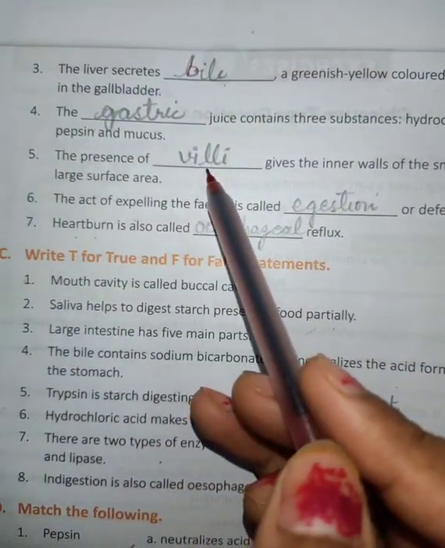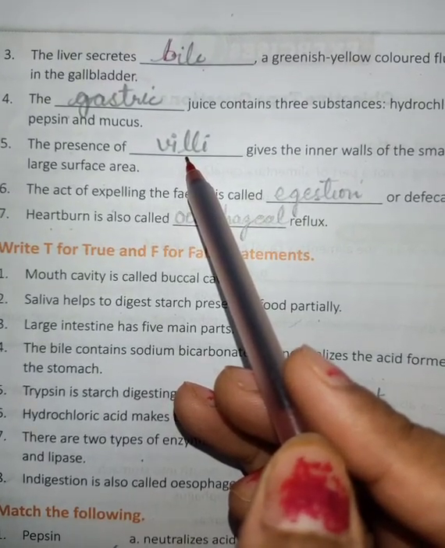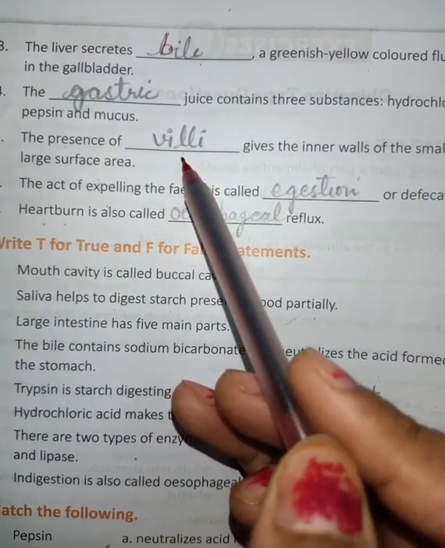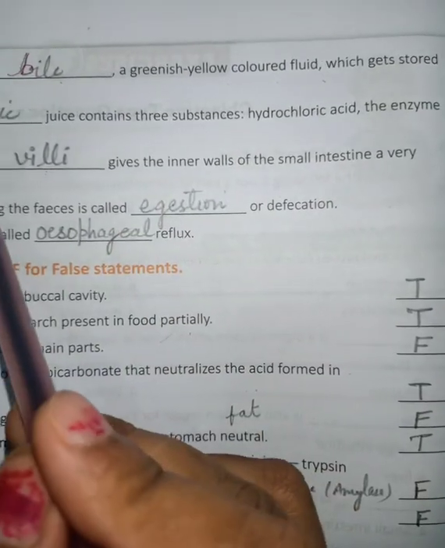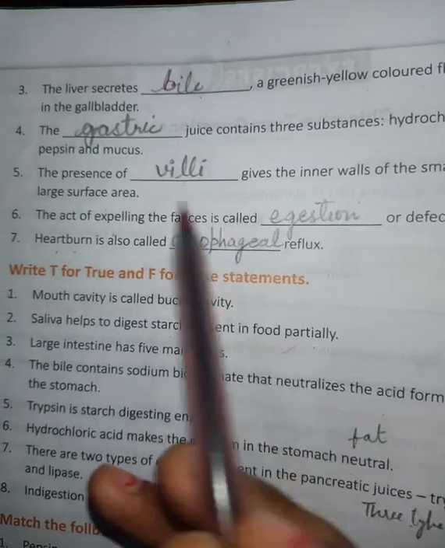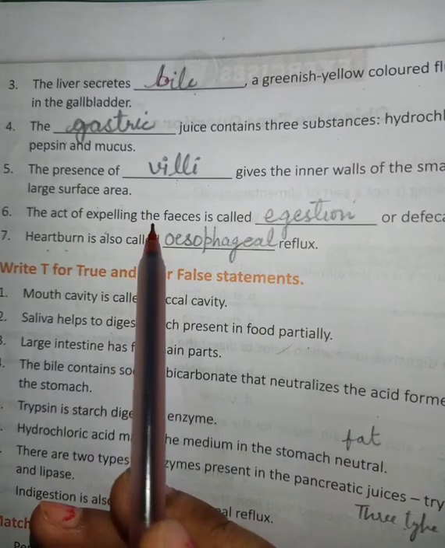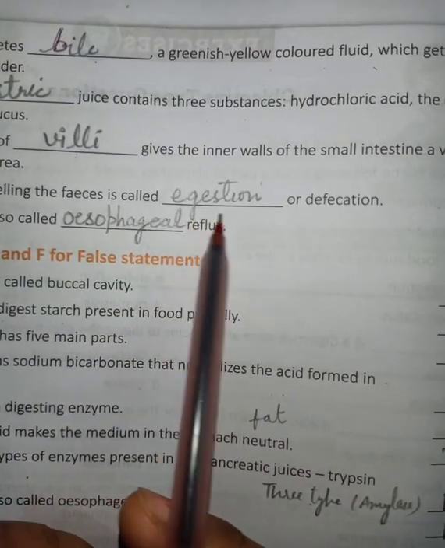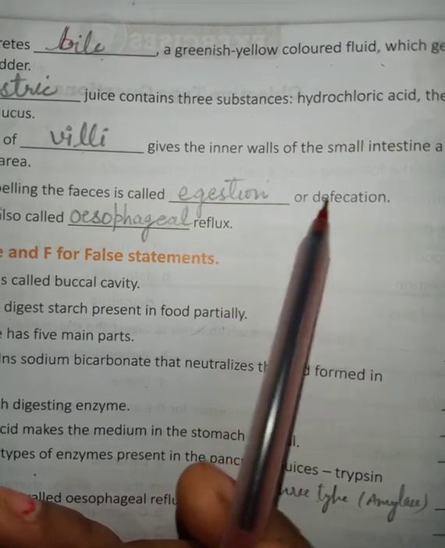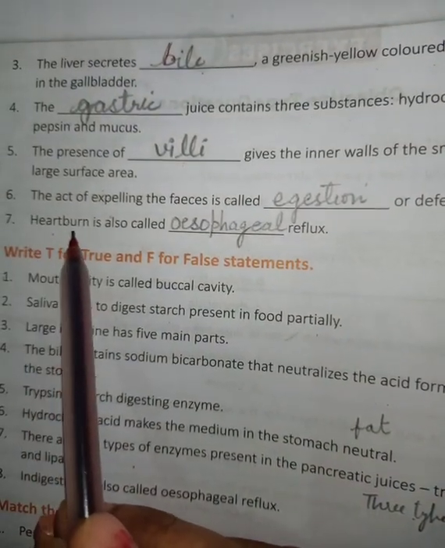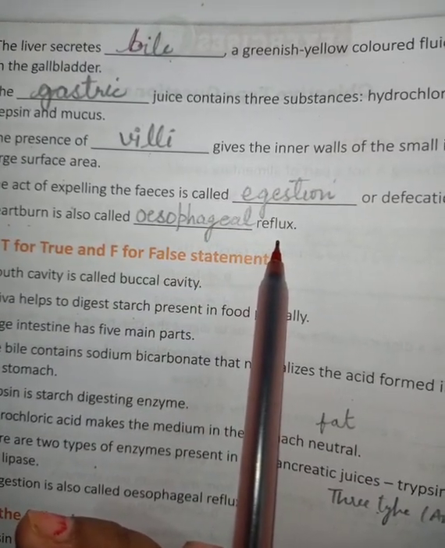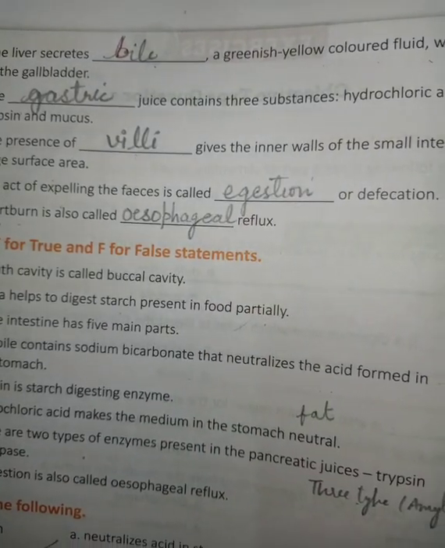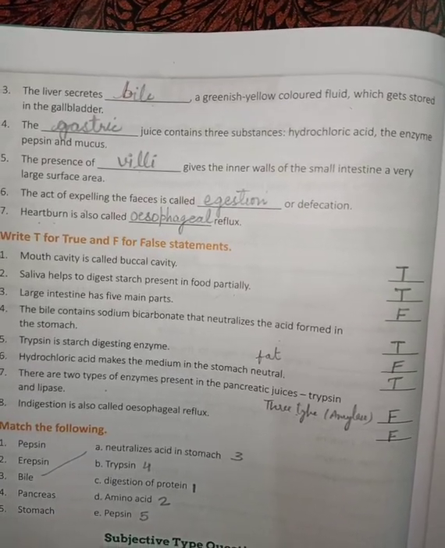Now number 5. The presence of villi, or villus also you can write, villi is also correct, gives the inner wall of the small intestine a very large surface area. Number 6. The act of expelling the feces is called egestion or defecation. Number 7. Heartburn is also called esophageal reflux. Okay, now you can put a tick on all the fill in the blanks in your book.